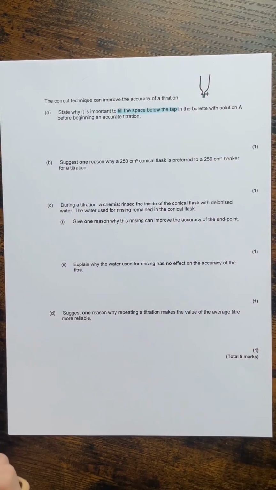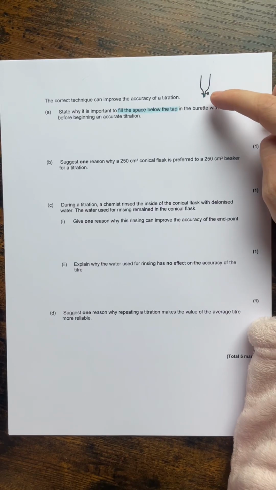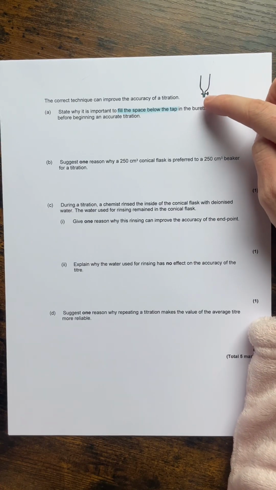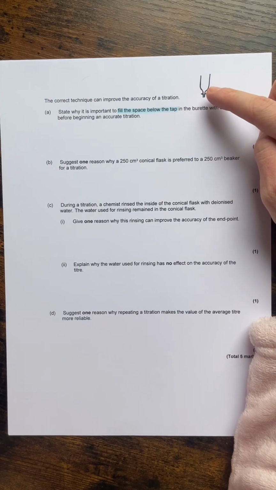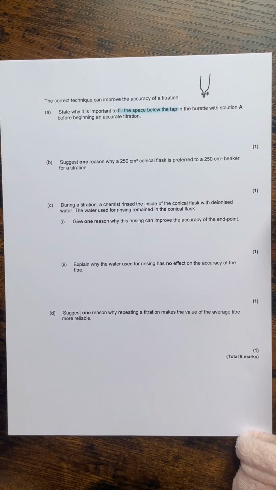So underneath the tap in the bit of glassware before the burette ends, why it's important to fill that space before you start the titration. And with some of these questions, it might be that you can think logically without really knowing the reason, but think about visualizing yourself doing the practical and try and spot what the problem with that might be. So if I open the tap and underneath the tap is already full, then that volume will go into the conical flask before anything from the burette comes out.